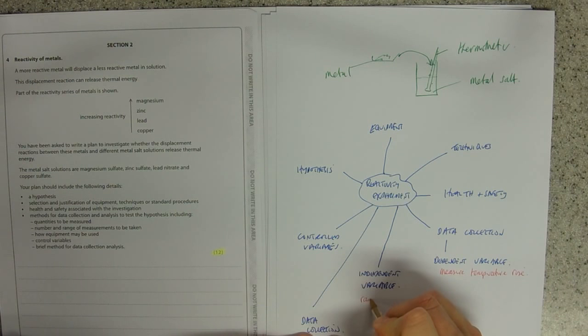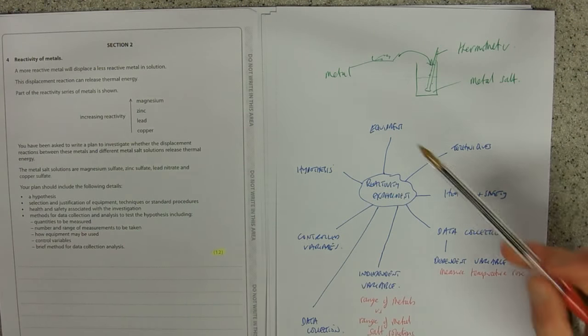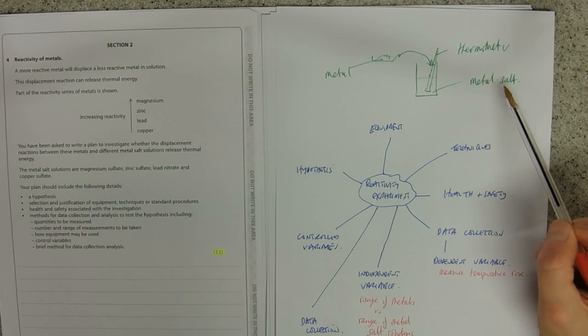So range of metals versus the range of metal salt solutions. And now we can do our hypothesis that more reactive metals will displace more metals from their salts.